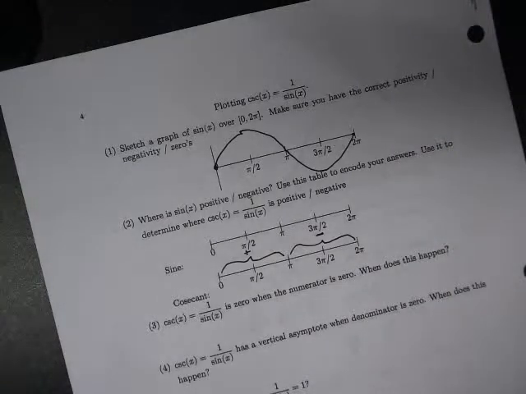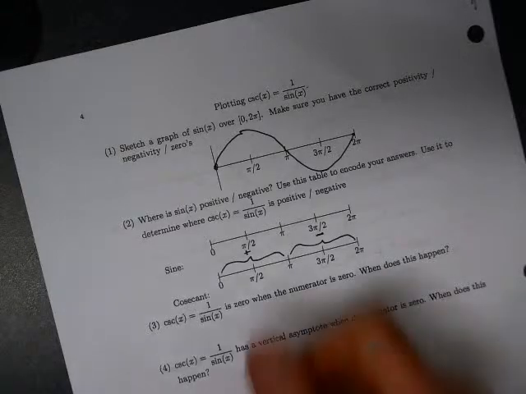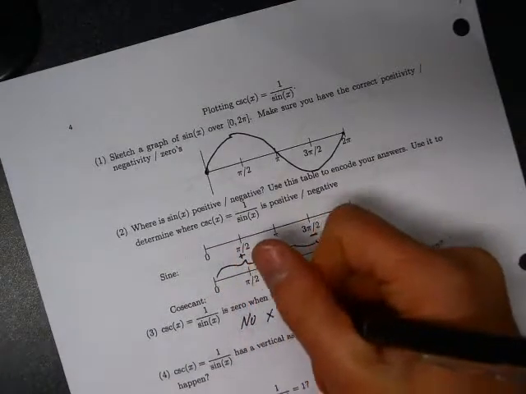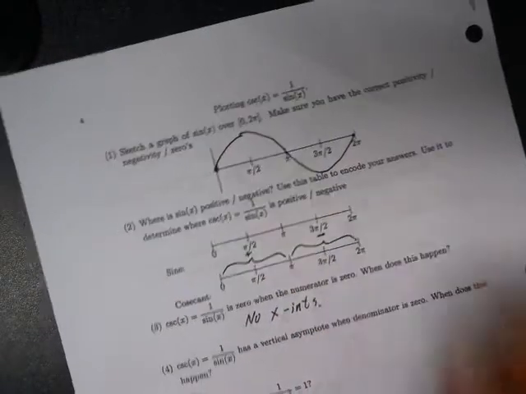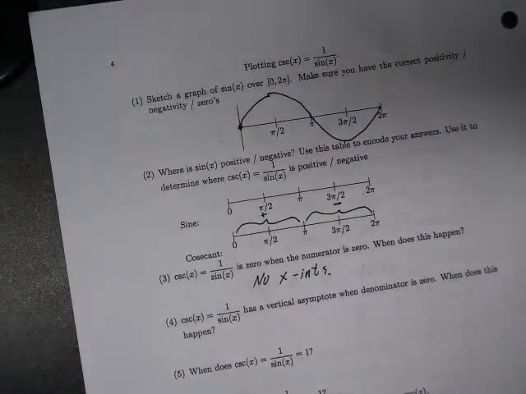Cosecant is 0 when that numerator is 0. So when is cosecant 0? Never. No x-intercepts. Cosecant is 1 over sine of x.